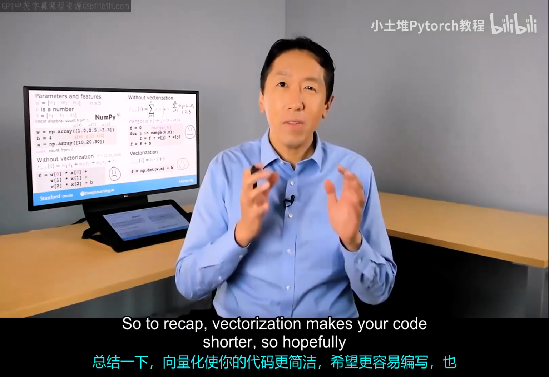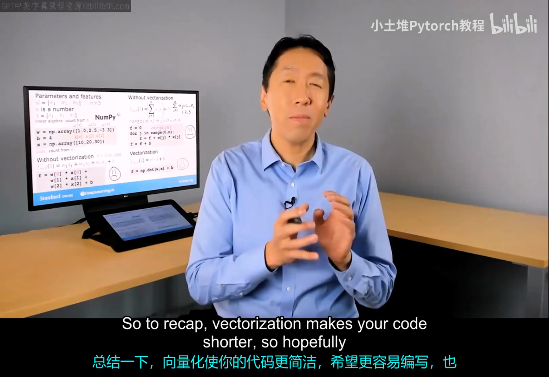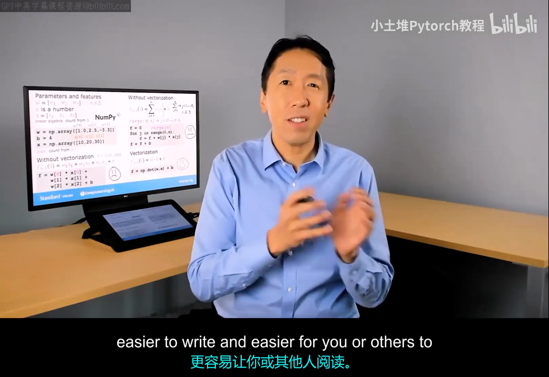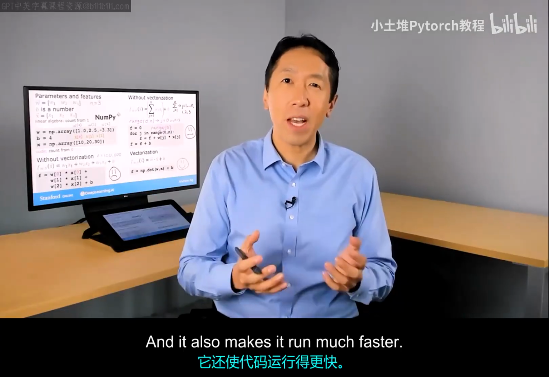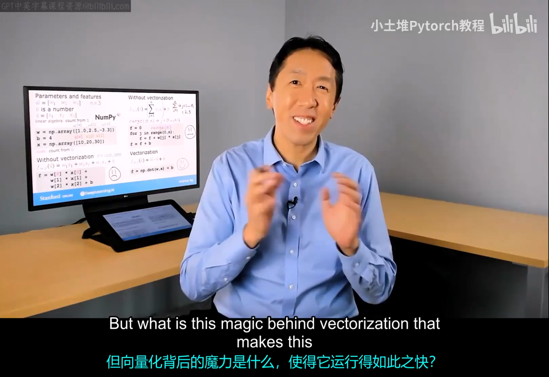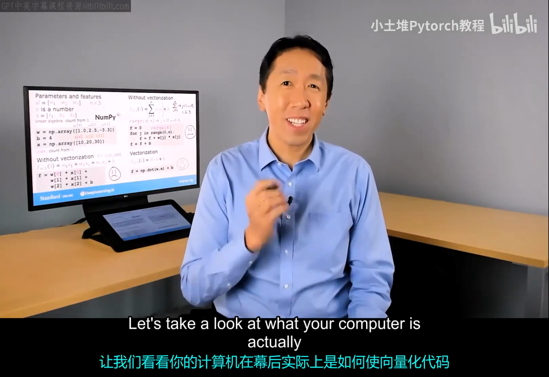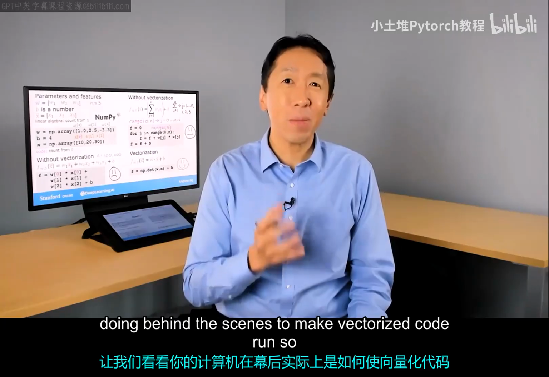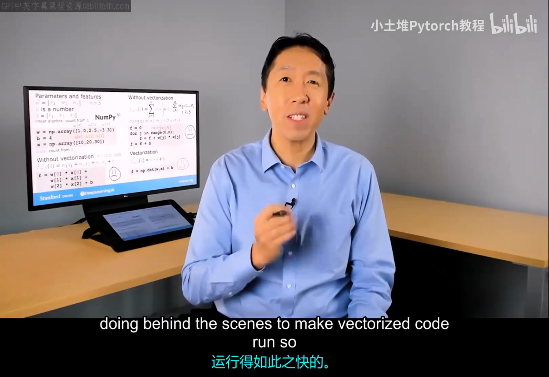So to recap, vectorization makes your code shorter, so hopefully easier to write and easier for you or others to read, and it also makes it run much faster. But what is this magic behind vectorization that makes this run so much faster? Let's take a look at what your computer is actually doing behind the scenes to make vectorized code run so much faster.